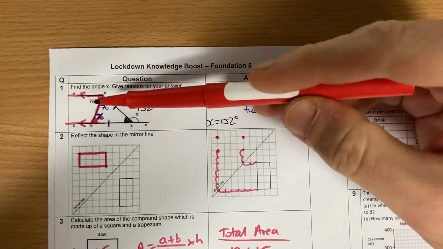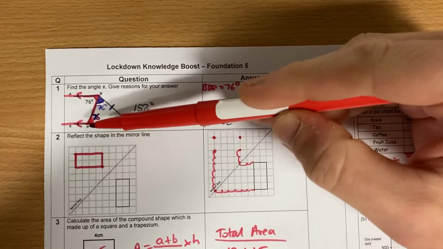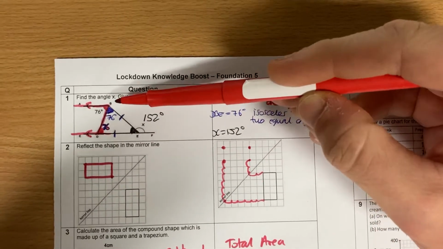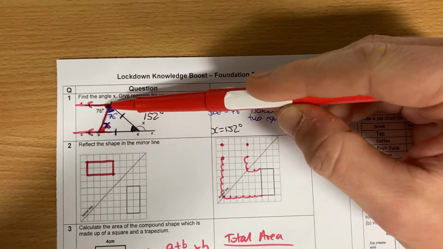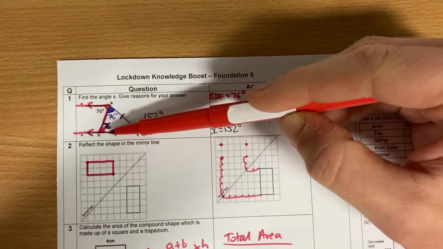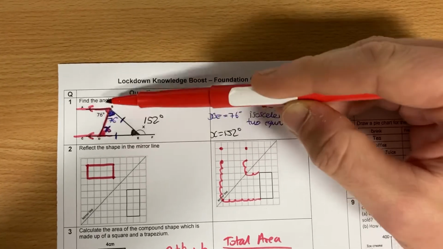Question 1, I've labelled the parallel sides in red with the arrows on, and the line going across it from B to D. We can see there's an angle 76 on this side and down here on the other side, creating a sort of Z shape. Those are a pair of alternate angles, so they're going to be equal.